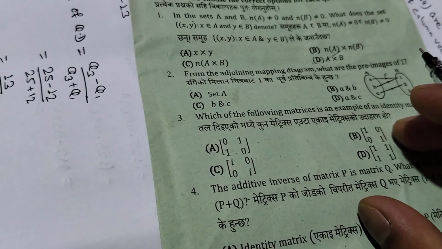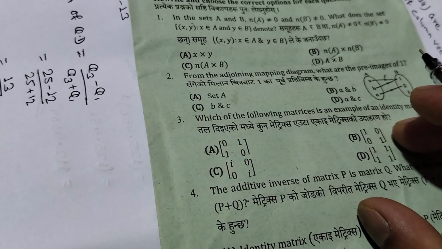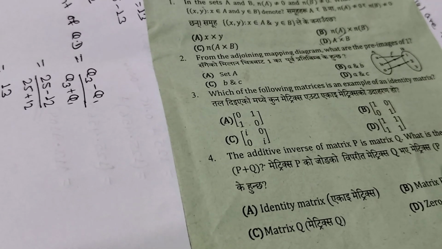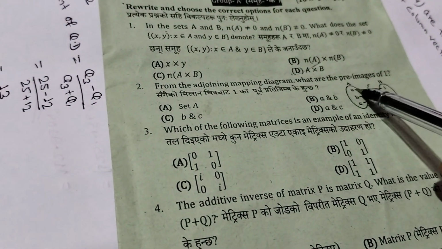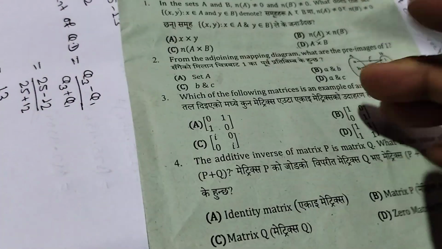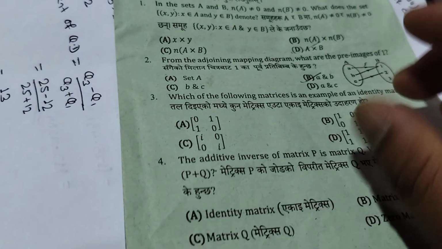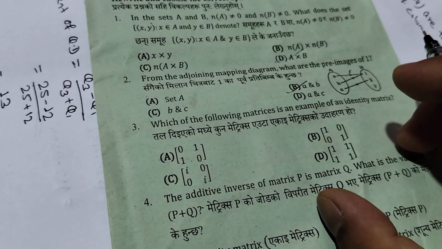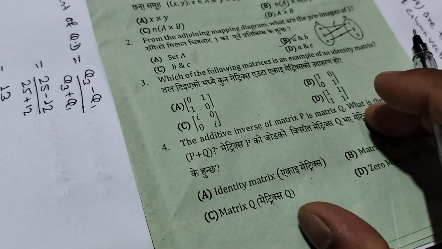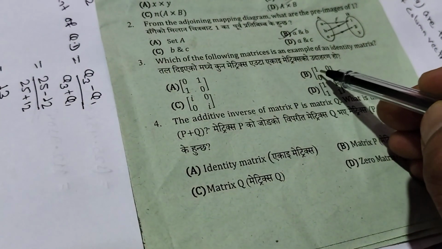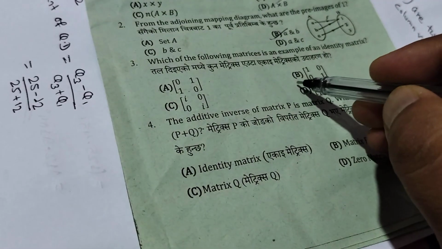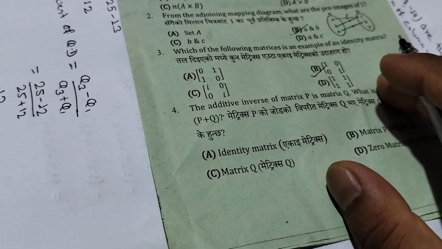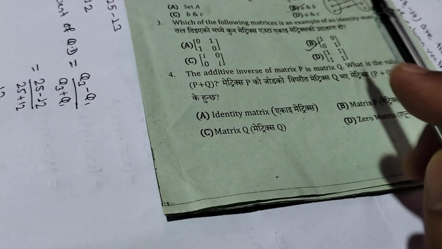The second one, from the given mapping diagram, what are the pre-images of 1? If we see the image 1, then its pre-images are A and B. So the correct option A and B is option B. Then third one, which of the following matrices is an example of identity matrix? Identity matrix or unit matrix is 1 0 0 1. The matrix whose principal diagonal elements are 1, other elements 0, is identity matrix. So option B is the correct one.